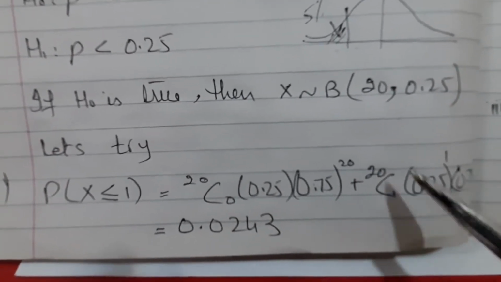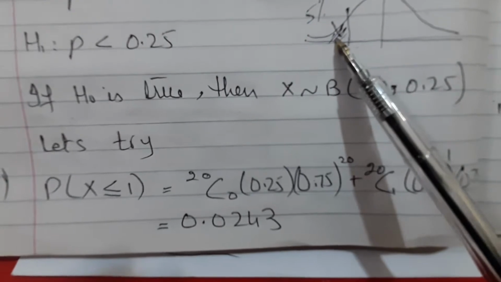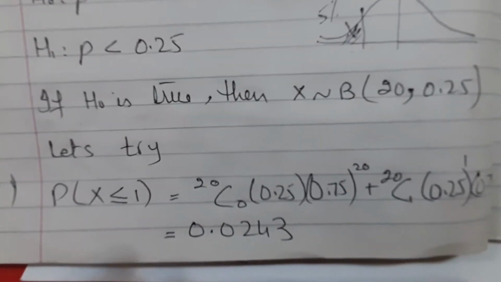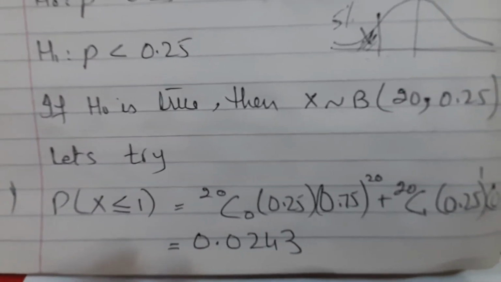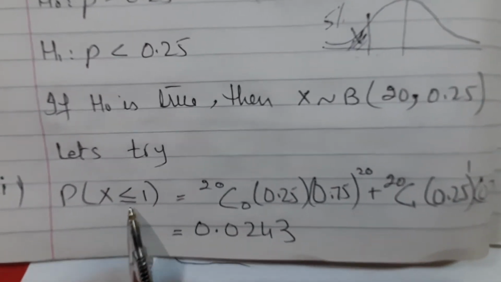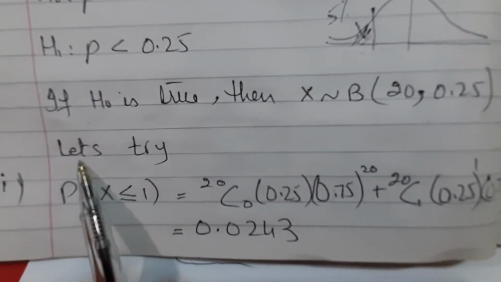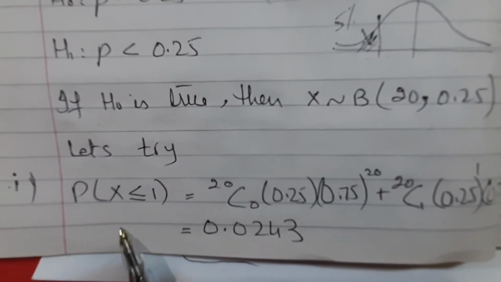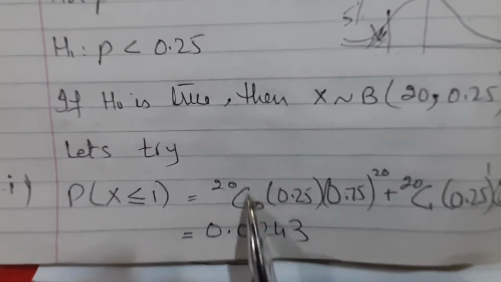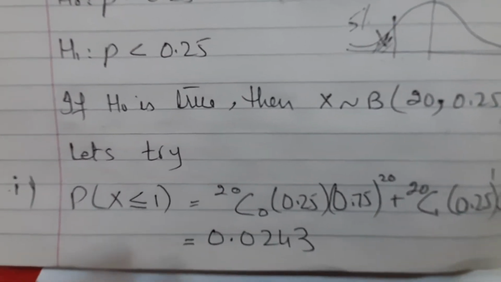Now 2.4% is less than 5%, so this value is falling in the critical region. Fine, perfect. But then I have to check whether this is all, or whether 2 is also included, because I am doing it by trial and error. So I will try X less than or equal to 2 also.